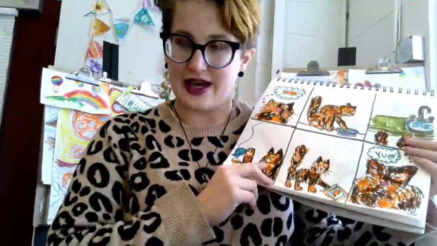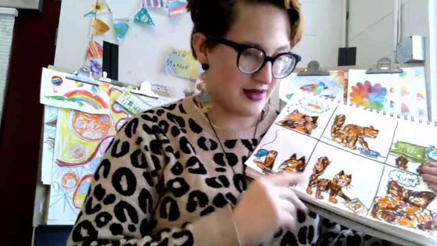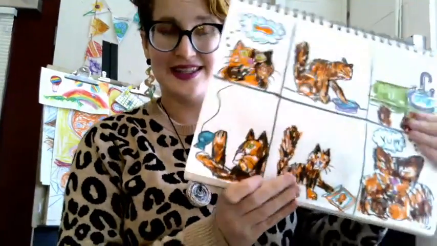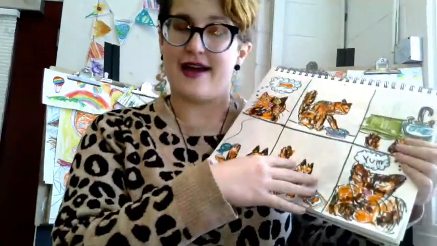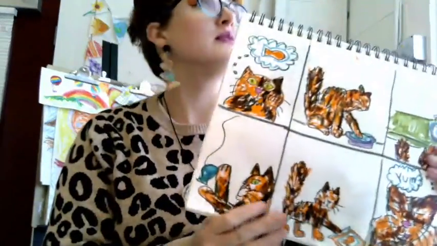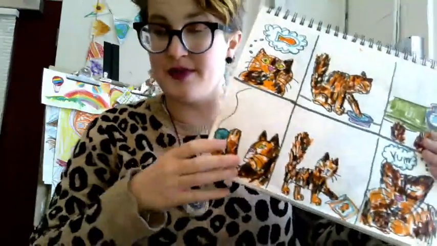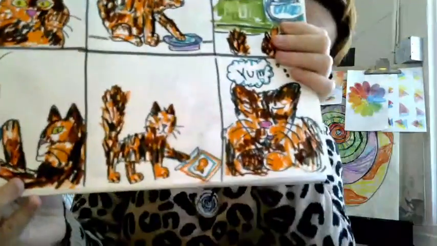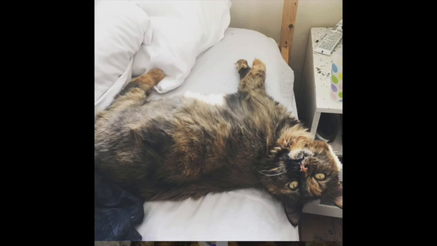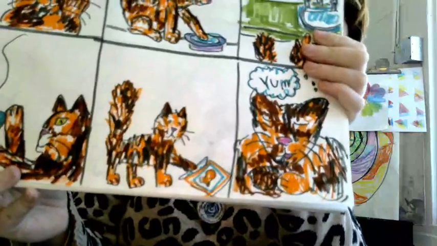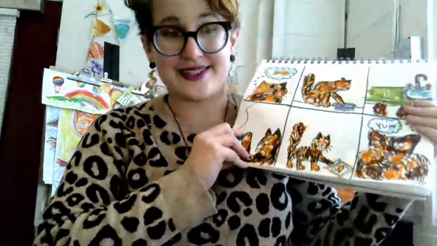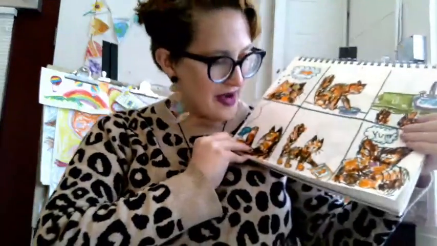And one thing that I worked really hard at was that I was layering my markers. I drew with pencil, then I did the outline, then I erased. And I tried using lots of zigzaggy lines with my markers because my cat's very furry and soft. And I tried to communicate that. And it really made me a better artist.